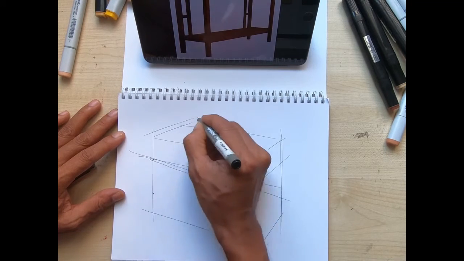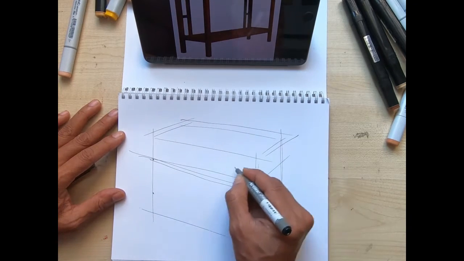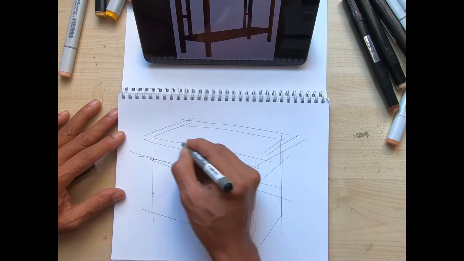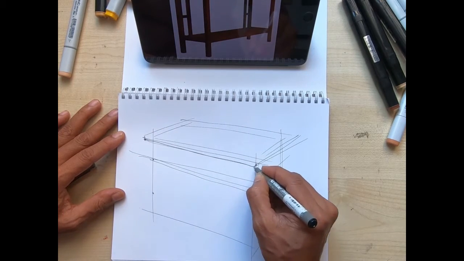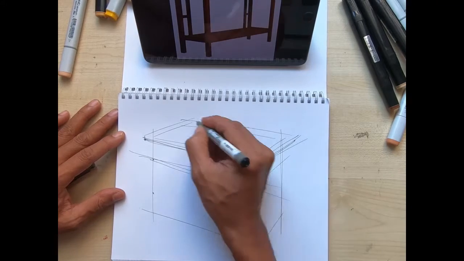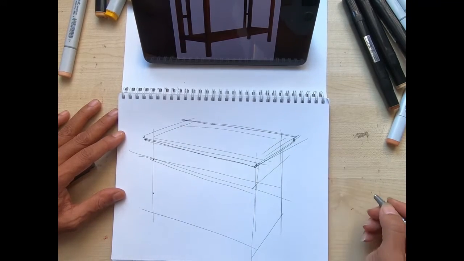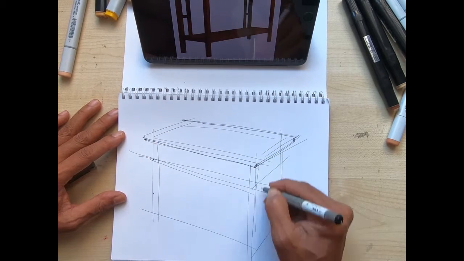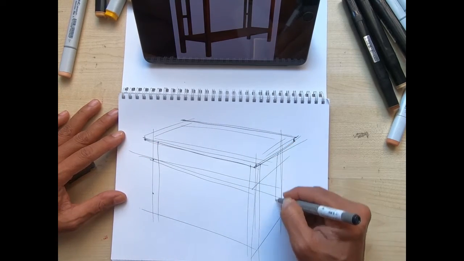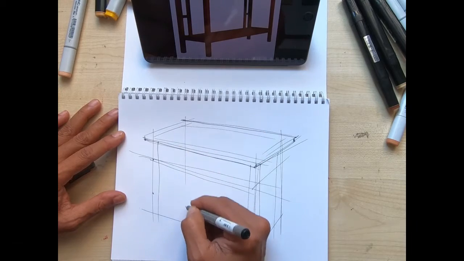So we just add the top, then this is the leg. There must be one more here.